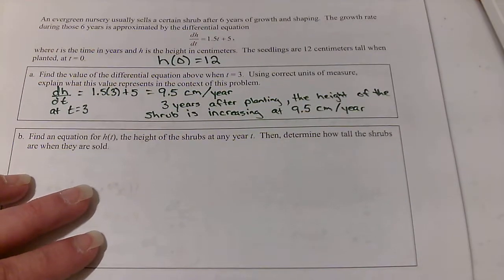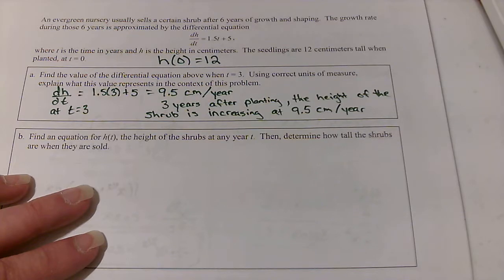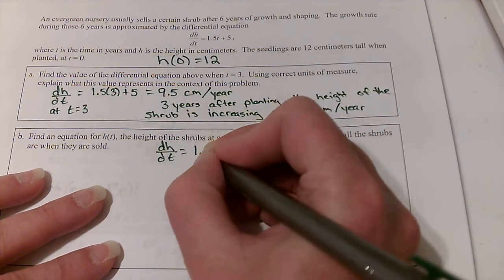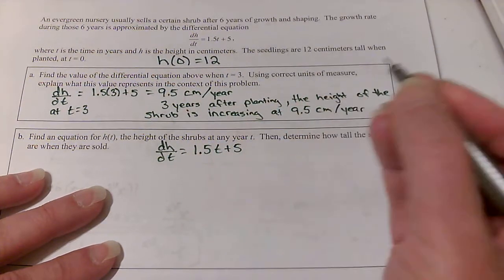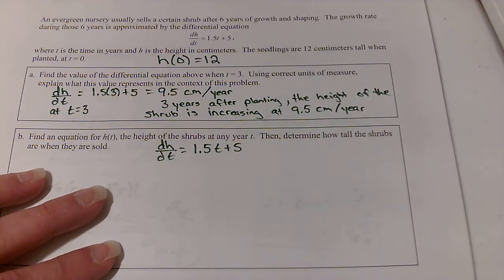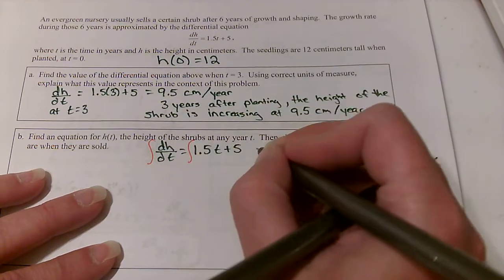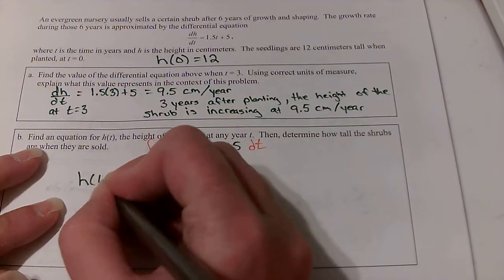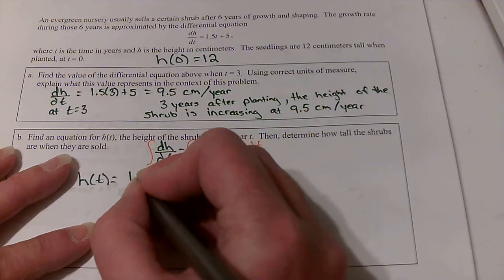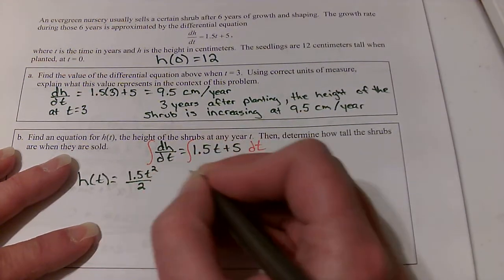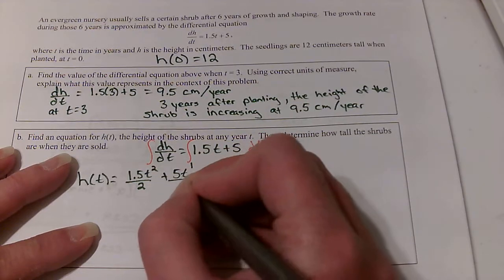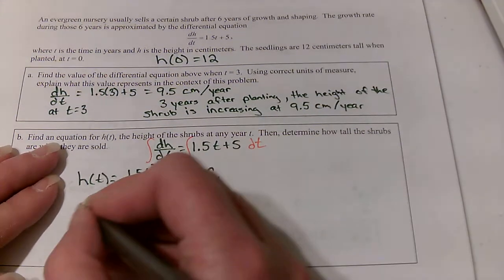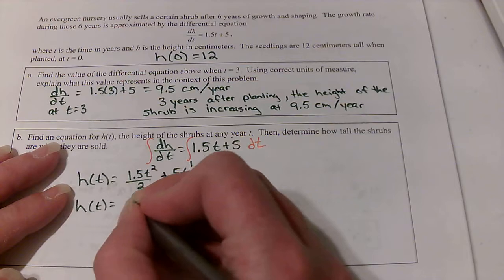Now it asks us to find an equation for h of t. So we had dh dt, 1.5 t plus 5. So to find the original function, I need to take the antiderivative with respect to t. So this means I'm going to be finding my original function. So I need to add 1 to the exponent, divide by the new exponent. Add 1 to the exponent, divide by the new exponent, plus some constant c. Well, half of 1.5 is 0.75.